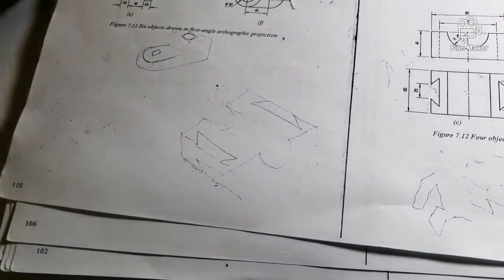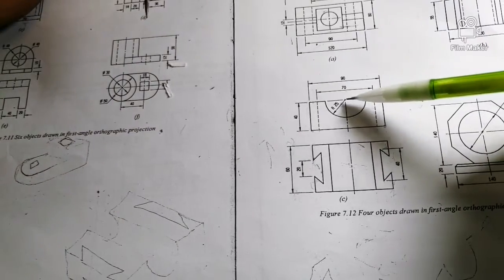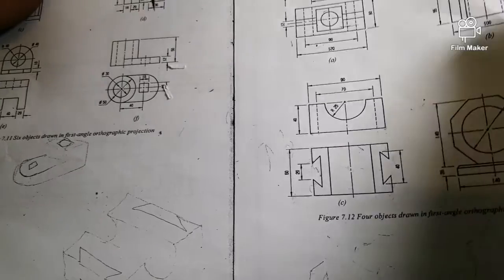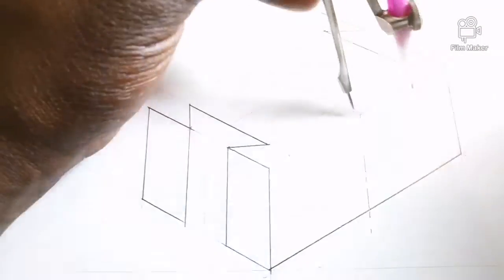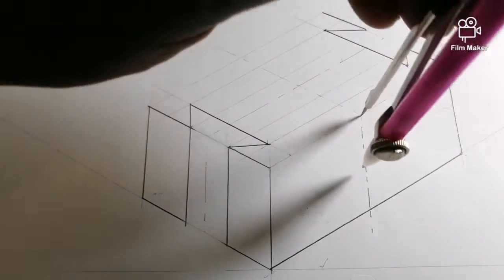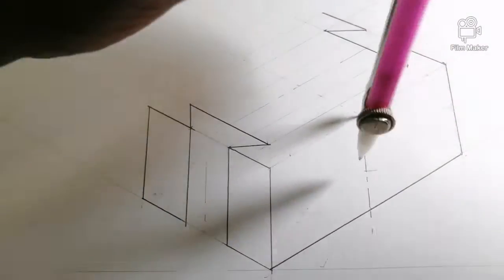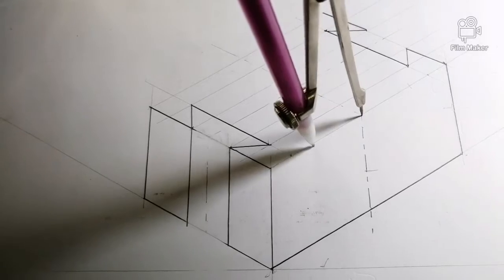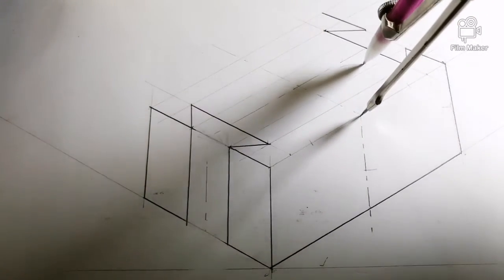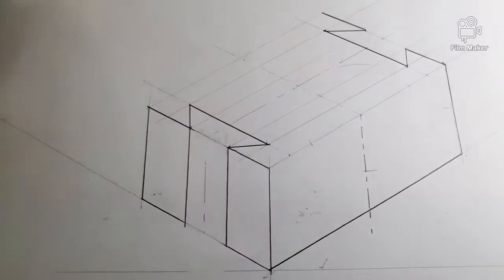Double check in your question. They said this radius is from this center. So that is why, again, here you must put it at the center. So mark here, scribe a mark here. You must get a mark in the horizontal vertical center line again.